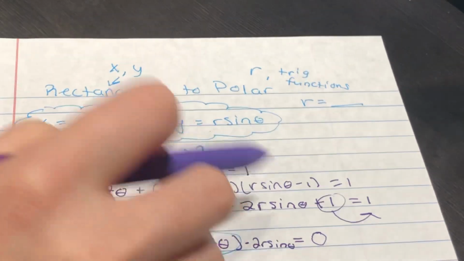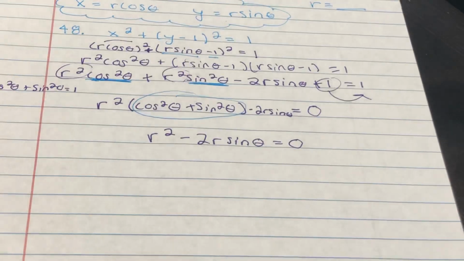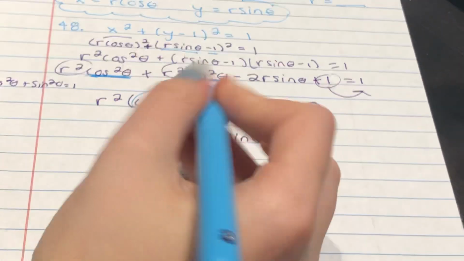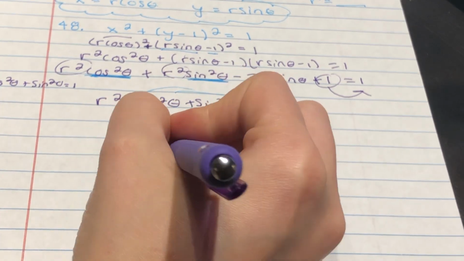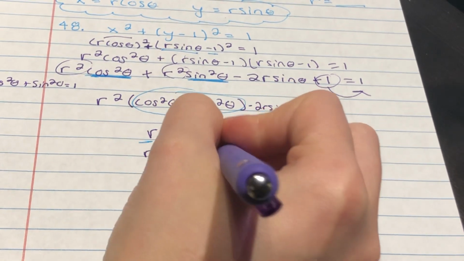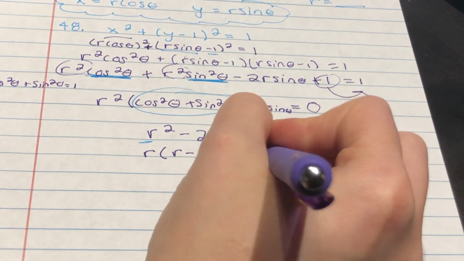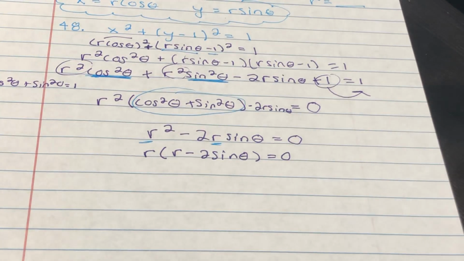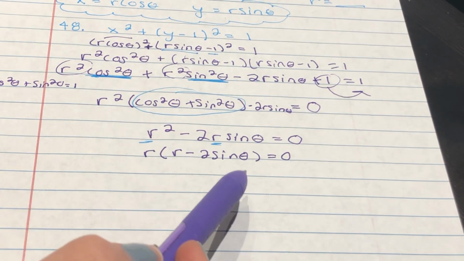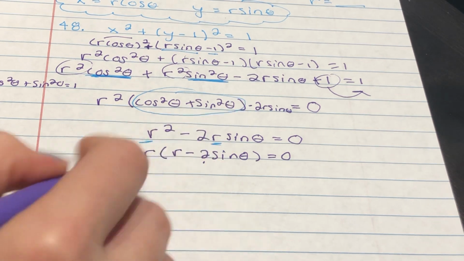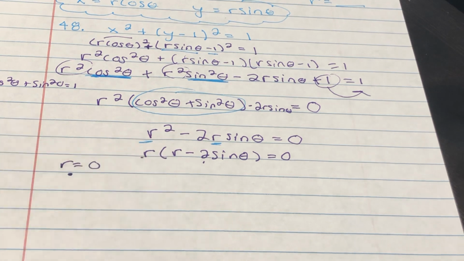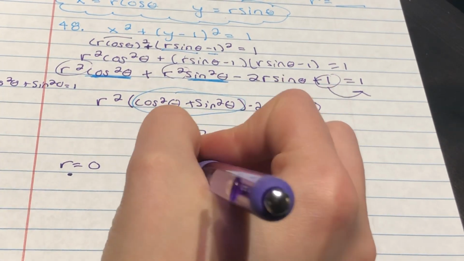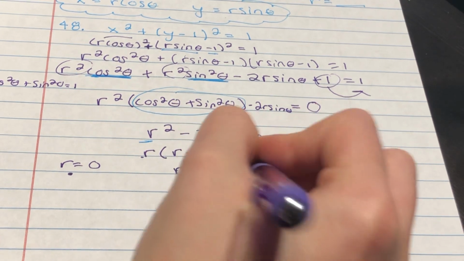Now I told you originally I want to get r equals something. So we're going to factor. Since they both have an r, I can factor an r out. So if I take out an r, I'll have r times (r minus 2 sine theta) equals 0. Okay? Now, these are just like normal factors. Remember, I have a factor here, a factor here. Take each one equal to 0. r equals 0, that's just the origin, right? It's just a little point in the center. So that doesn't really mean much. But the one that matters the most is the r minus 2 sine theta equals 0.